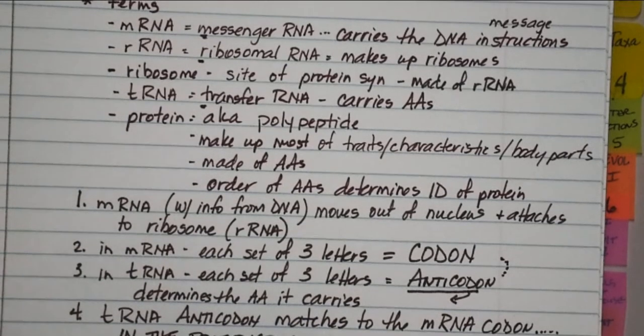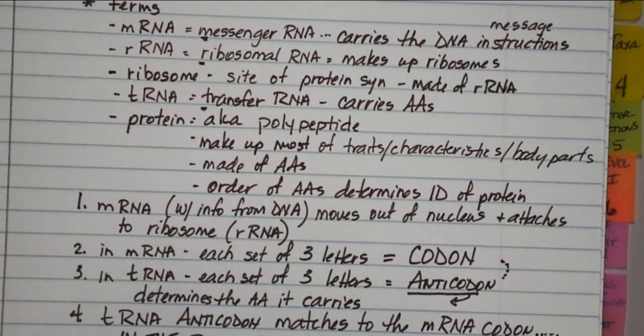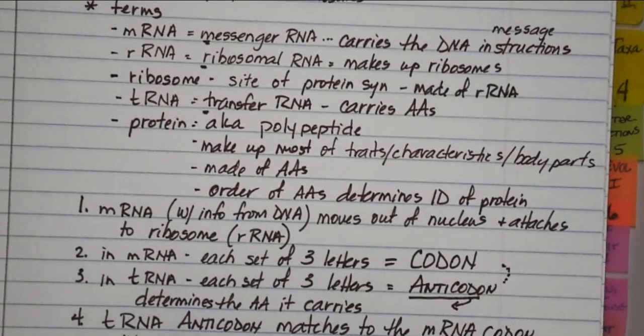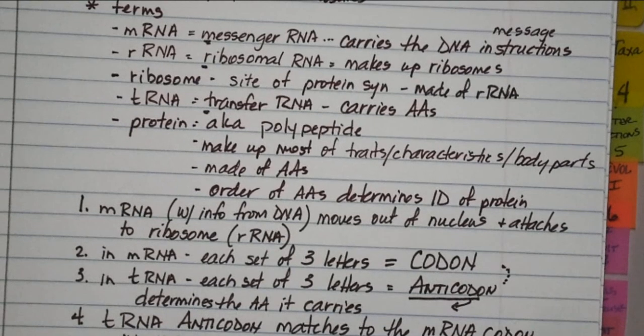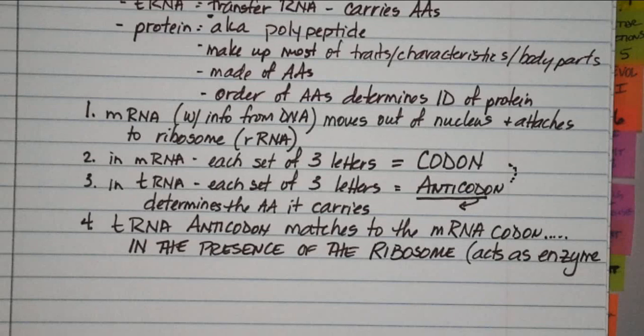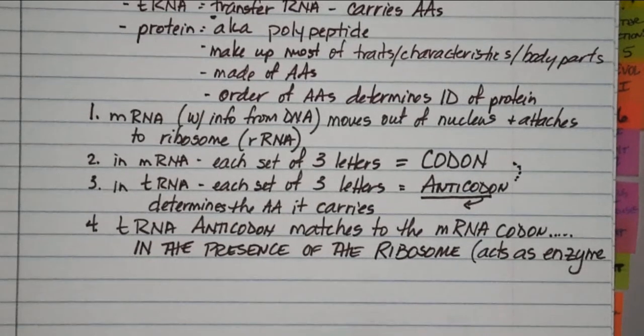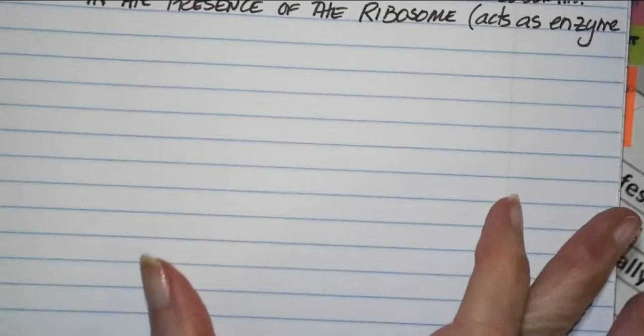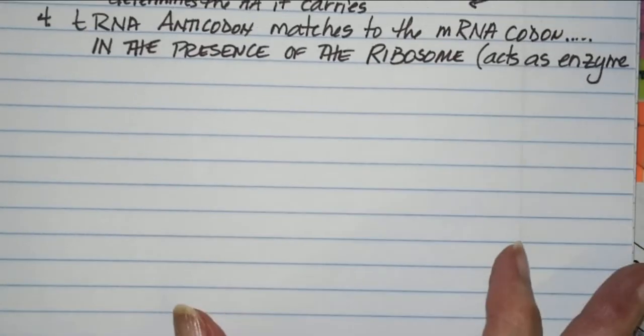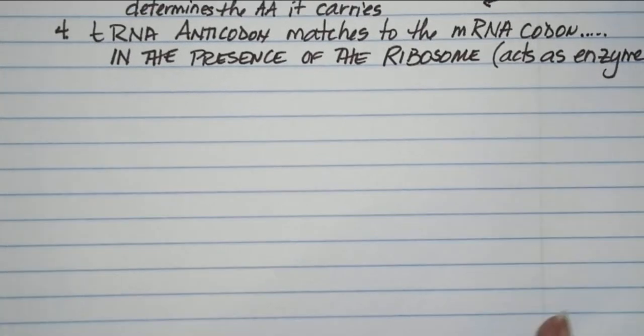So this ribosome acts as an enzyme. Let me move this down a little bit more here. Okay, so that tRNA is going to hook up with the mRNA in the presence of the ribosome, because that ribosome is going to act as an enzyme.